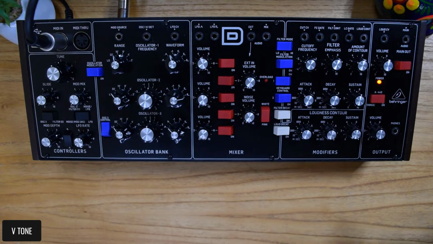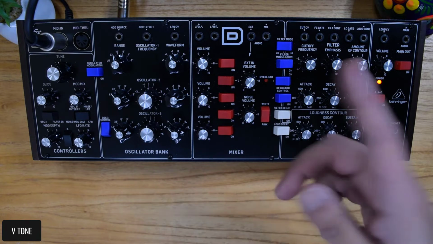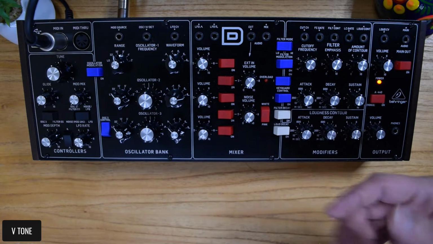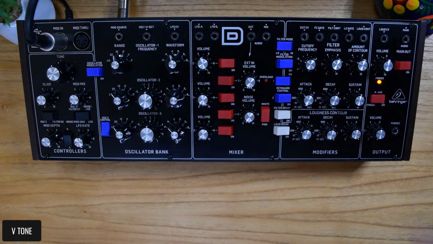So we have phasers, that's going to give me movement. Flangers, yeah, maybe a delay, a pan delay, maybe that's going to give me some movement. And in this case, I'm going to be using maybe a chorus, a fast chorus. But in this case, I'm going to use a Univibe. Maybe you don't know what the Univibe is.